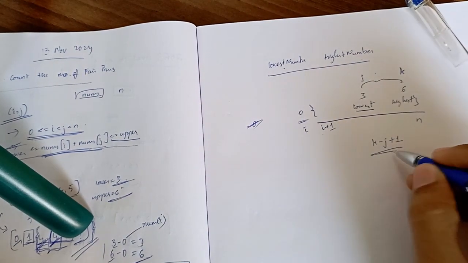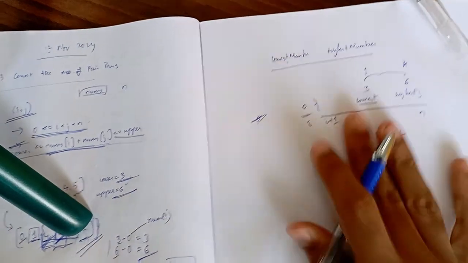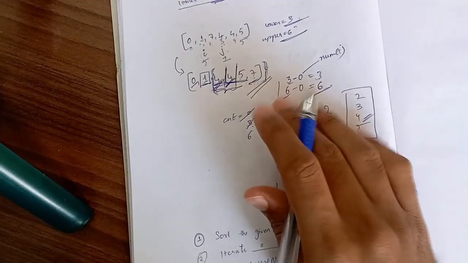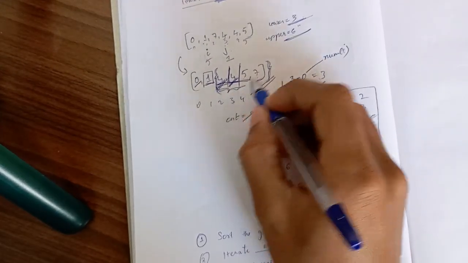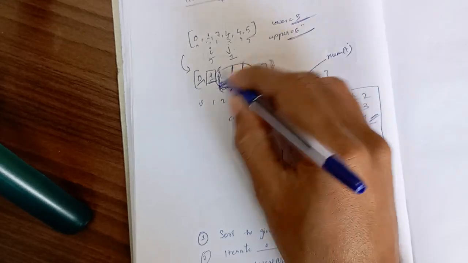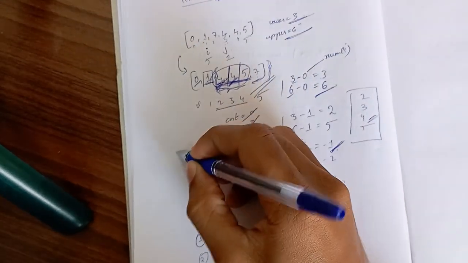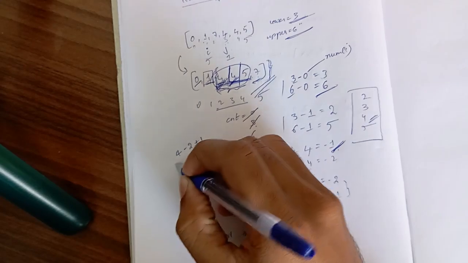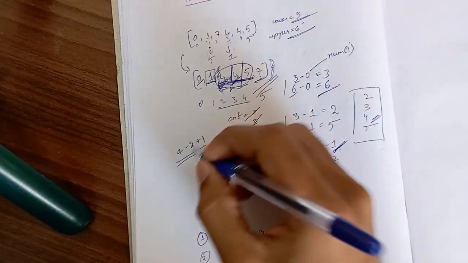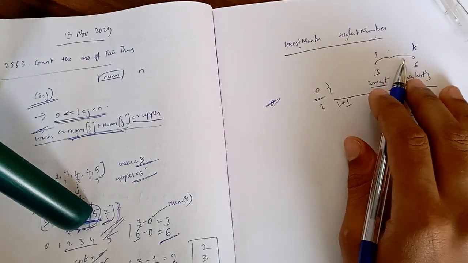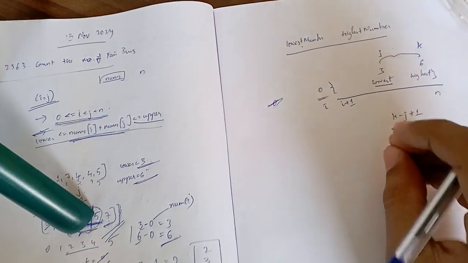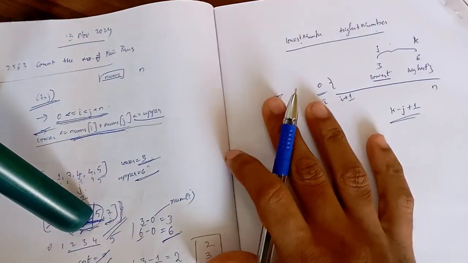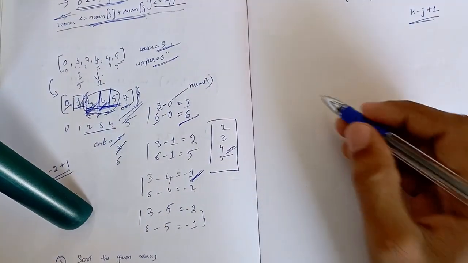So by doing this, if we found like this 0 1 2 3 4 5, we found 4 comma 4 comma 5, this is the range. Now we have 4 minus 2 plus 1, this is the size of the subarray. So we need to do k minus j plus 1.